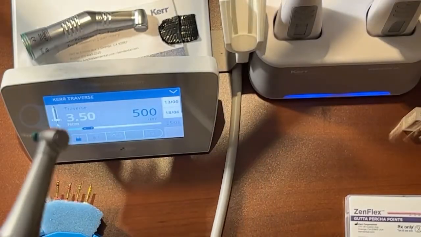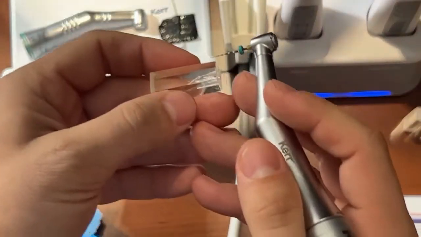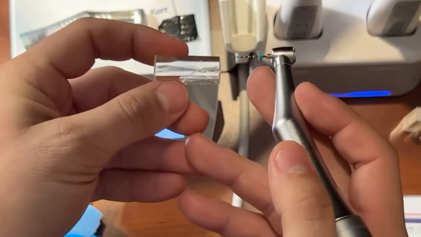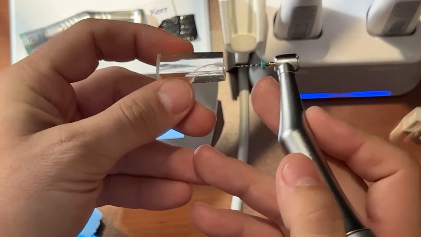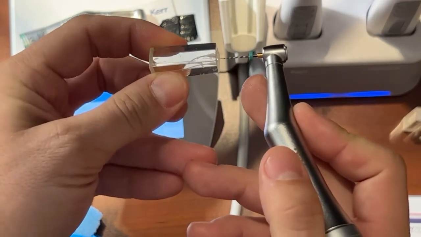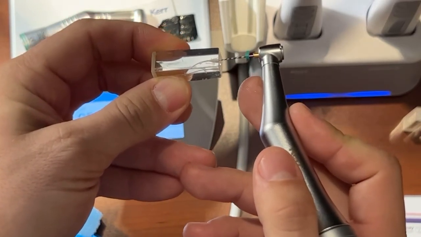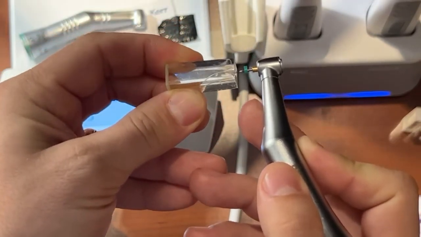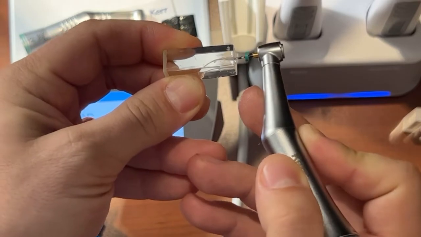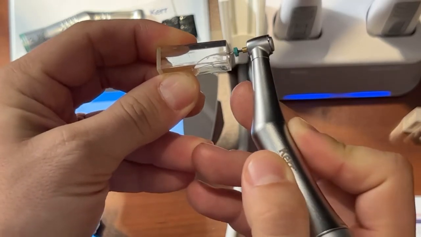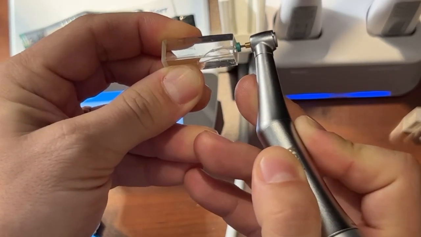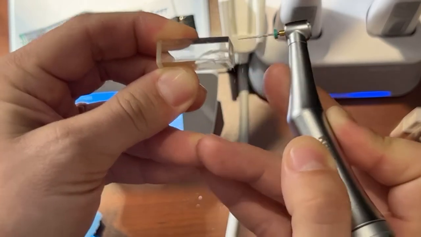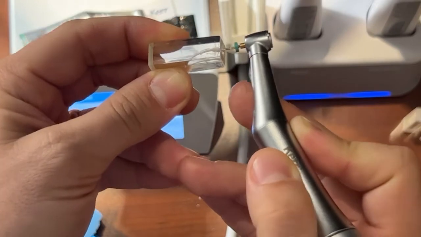I'll use the foot pedal here, and what you can see, if I don't stab myself, is I'm going to start to shape the canal. So I'm coming in, and it's starting to just open that orifice for us. And we're just opening the orifice.